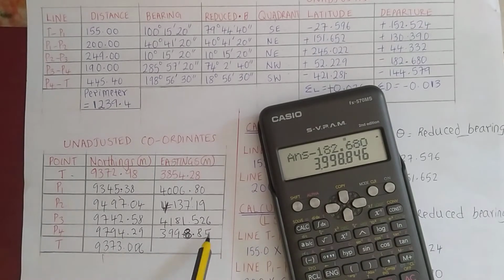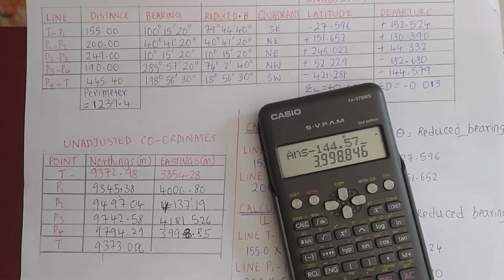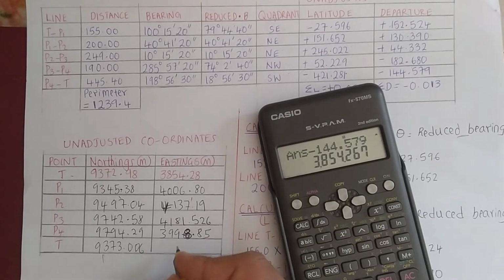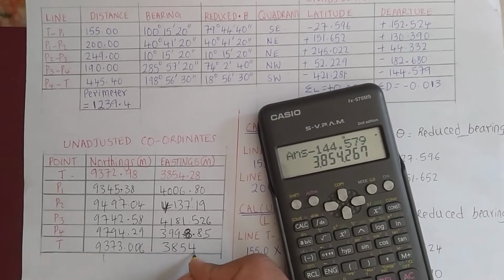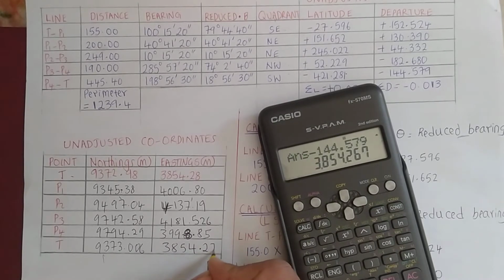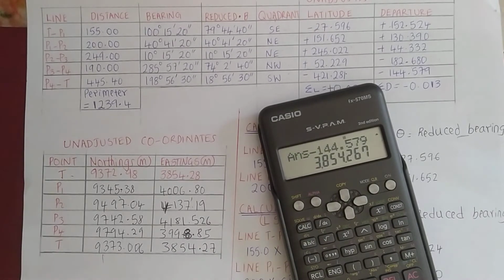You don't need to worry about this one, you can see it on the calculator. Now I subtract 144.579, and I'm getting 3854.27. This one also has an error.